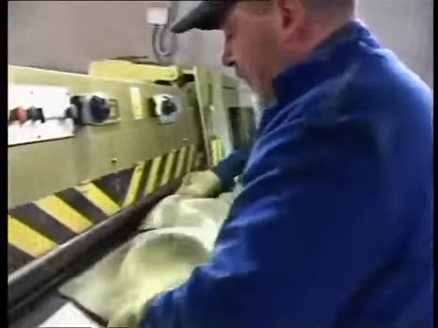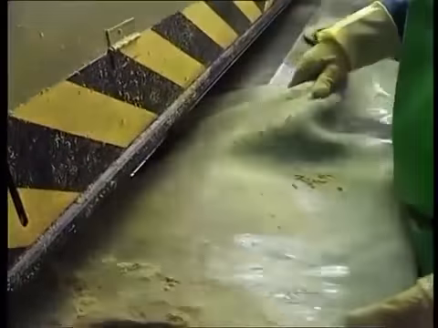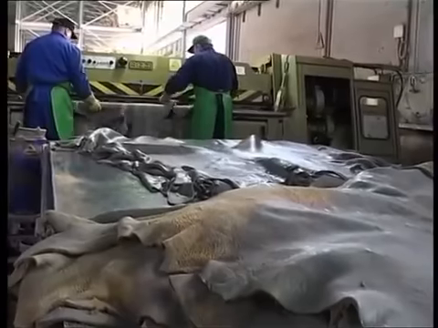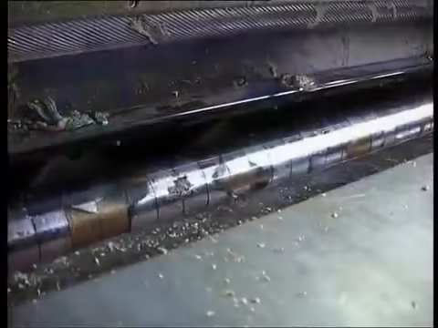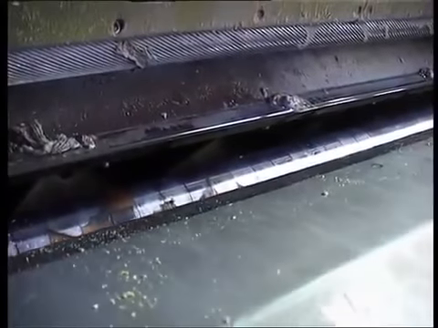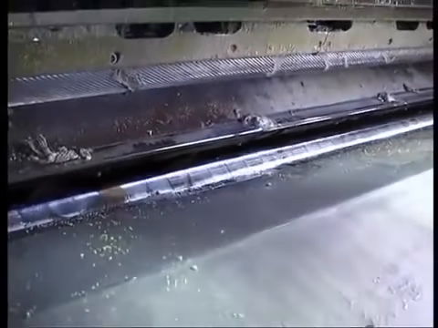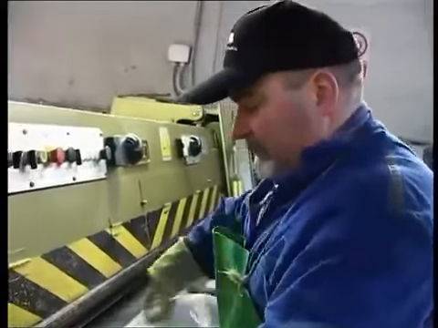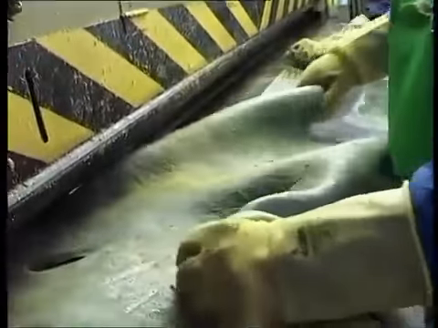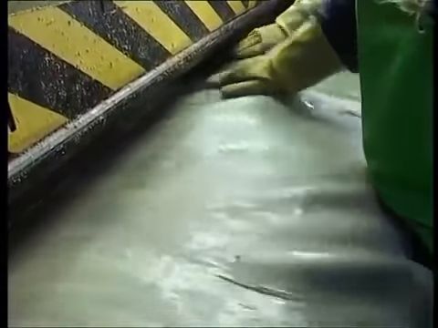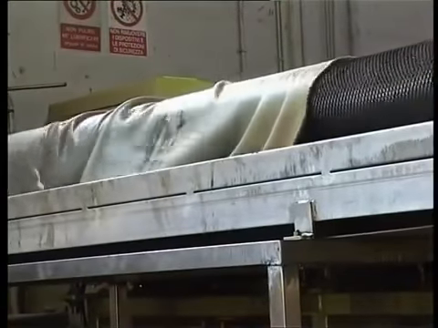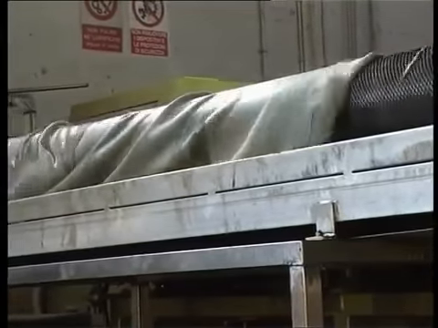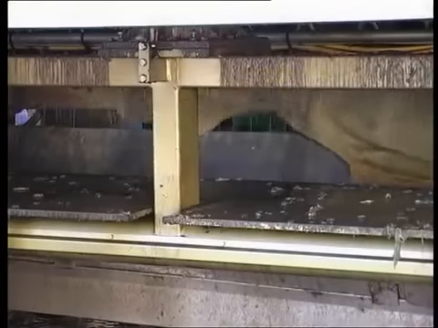A very important operation then takes place called splitting. As the leather is still of a thick dimension, this is the operation of cutting a hide or skin horizontally into two layers. The upper layer, the more external part of the animal, is called top grain, and the lower layer is called split.